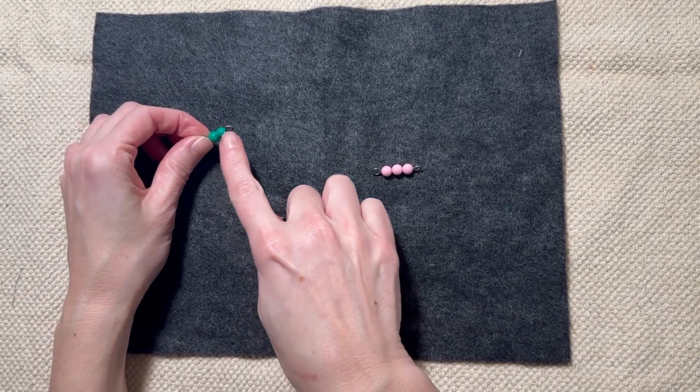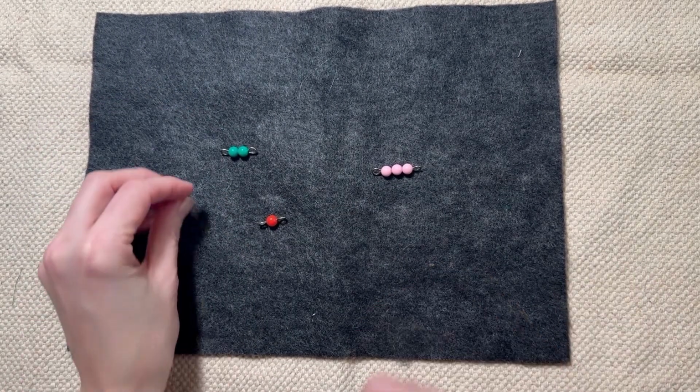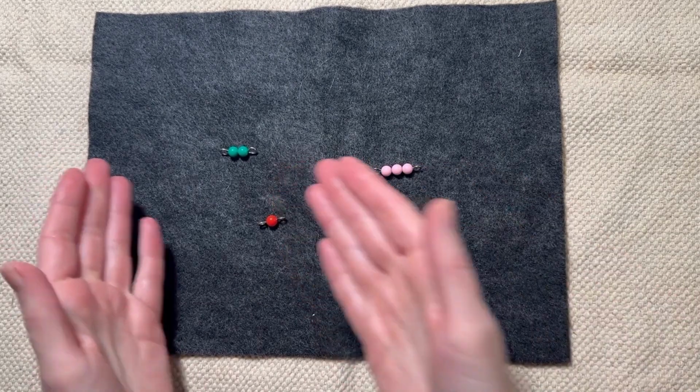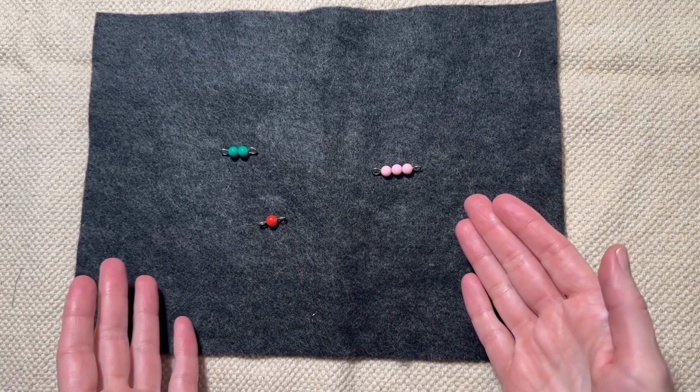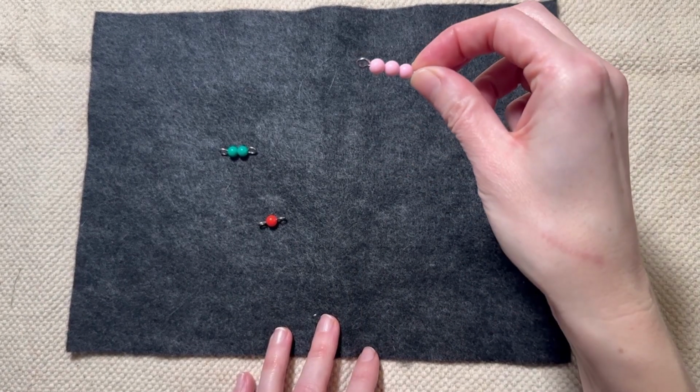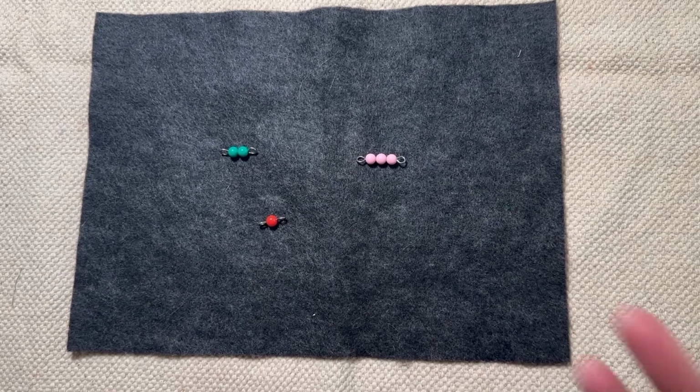This is 2, 1, 2. Second part, we're manipulating the materials in association with the language and making sure they understand which language goes with which colored bead. So that's the second part. And then the third part is that recall of what is this? What's this called? Seeing if they can give us that language directly.